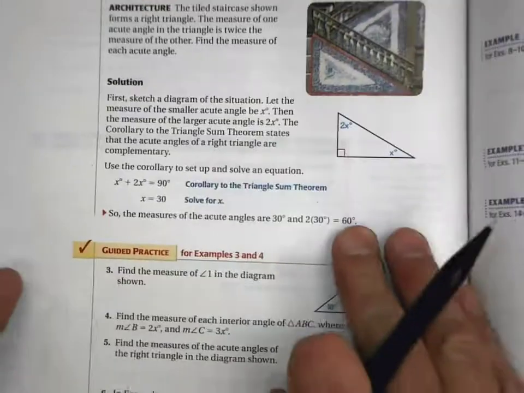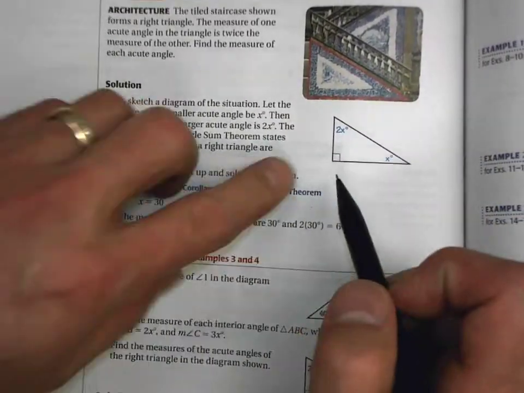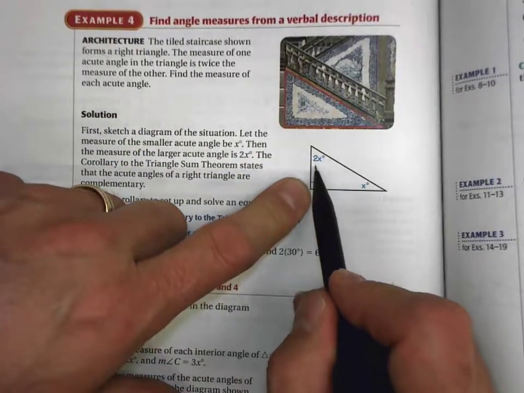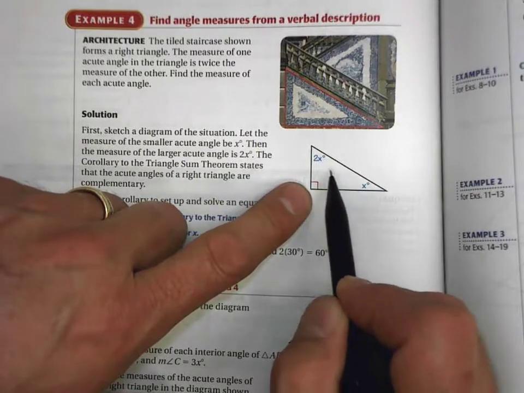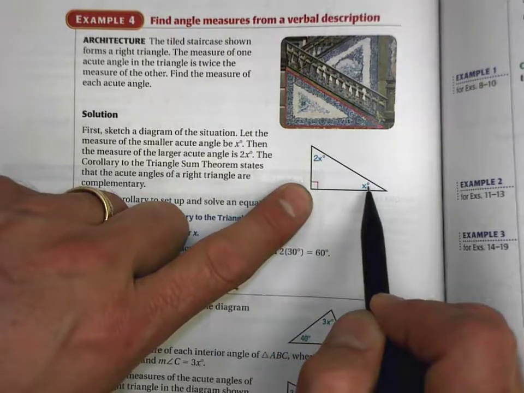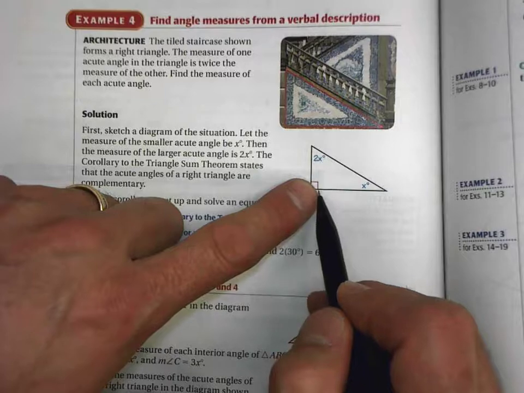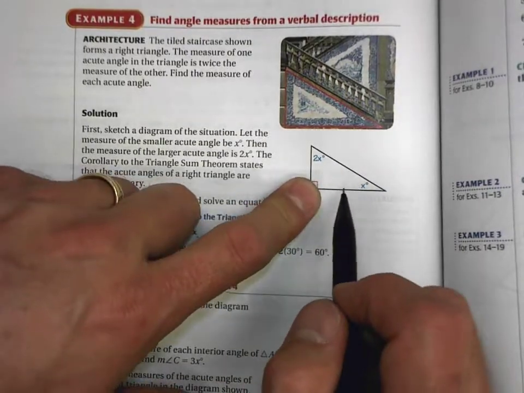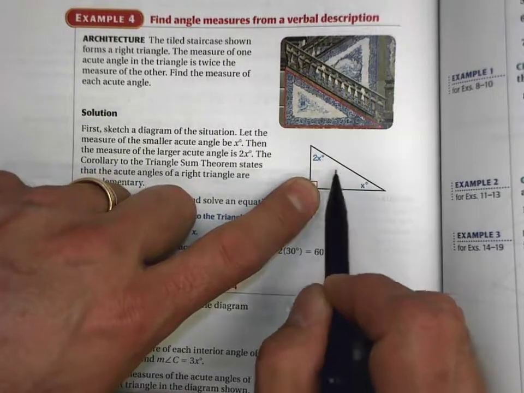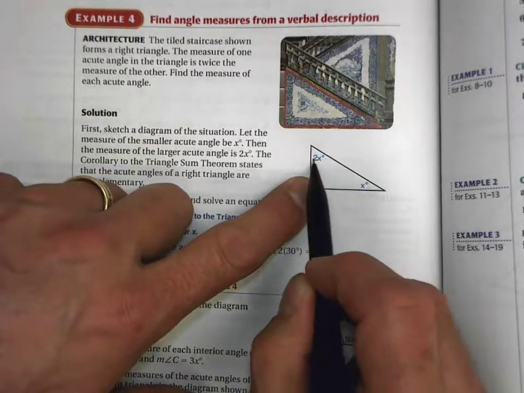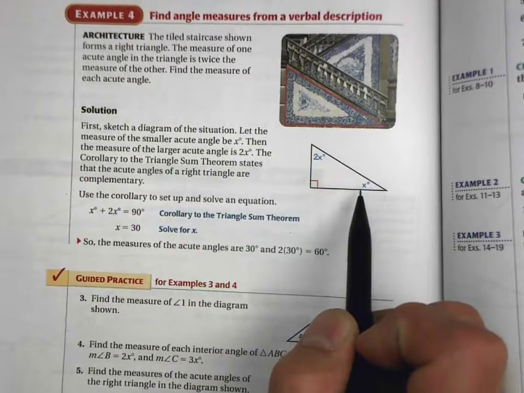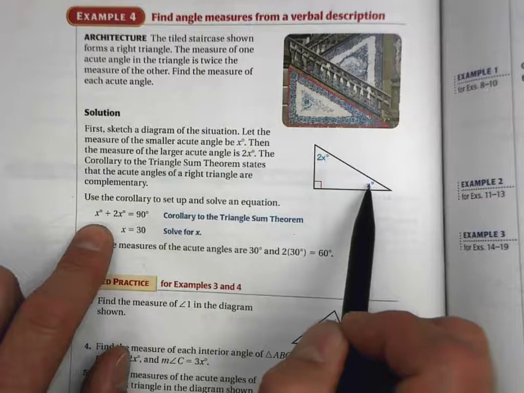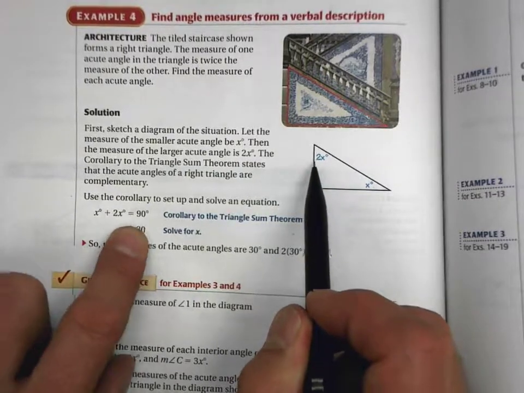Here we have a right triangle, and as you know, the sum of the measures of the interior angles of any triangle is 180 degrees. Since one of the angles is 90 degrees, 180 minus 90 gives you 90 degrees. So there's 90 degrees between these two angles. To solve for x, all we have to do is say x plus 2x equals 90.